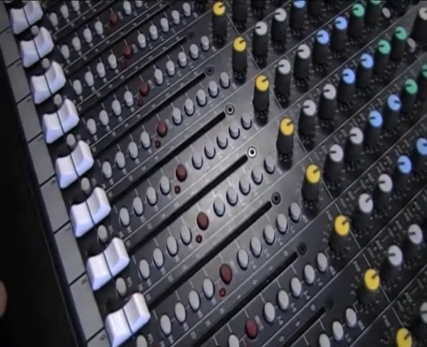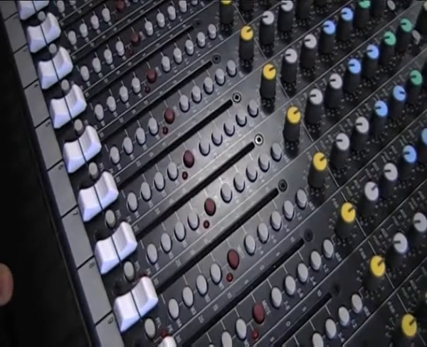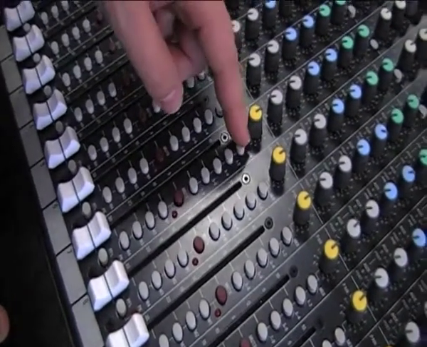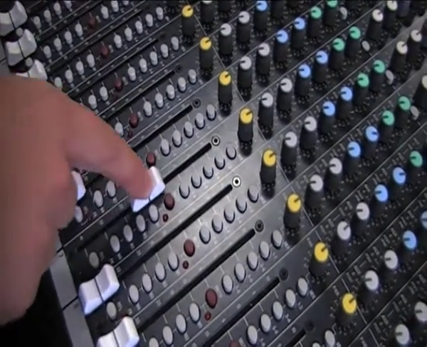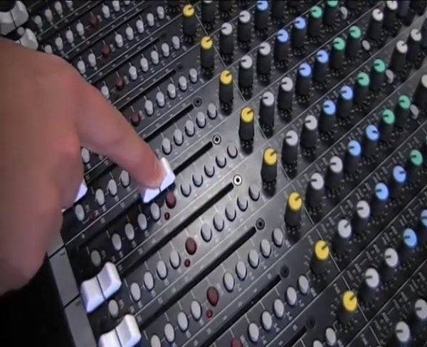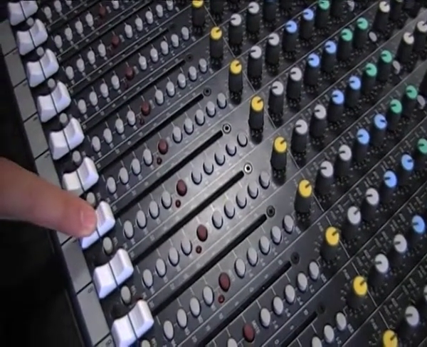Because we're using a post-fade auxiliary, we need to have the channel fader turned up. So I'm going to route it into mix just so I can hear that we've got a vocal coming through. Test, test, 1, 2. Okay, so we know we've got an input signal working.